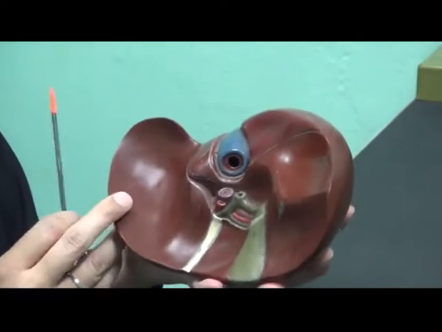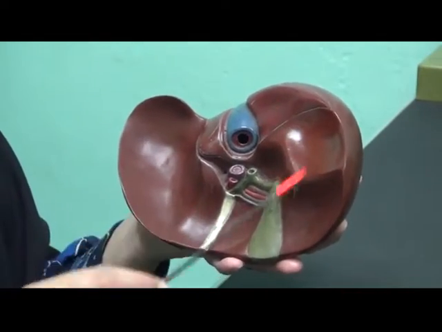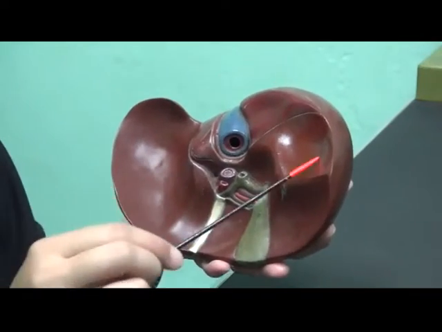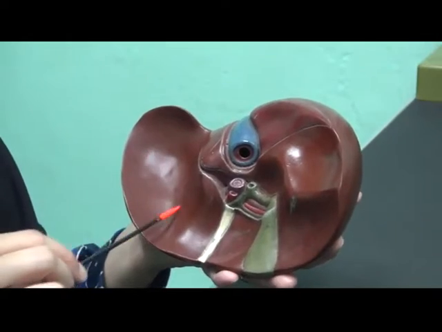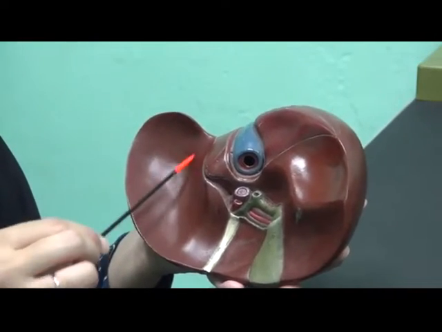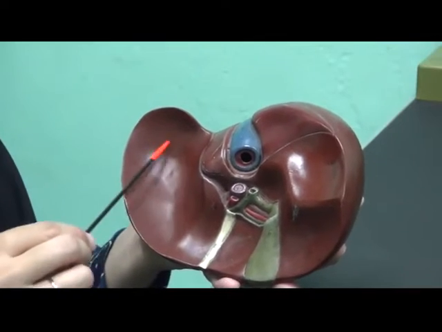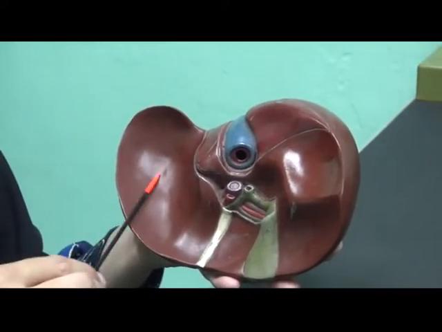Just to make you orientate, what are the organs related to these impressions? This is an impression located at the left region. This is supposed to be the stomach and also pyloric impression, or area. You can also say area.